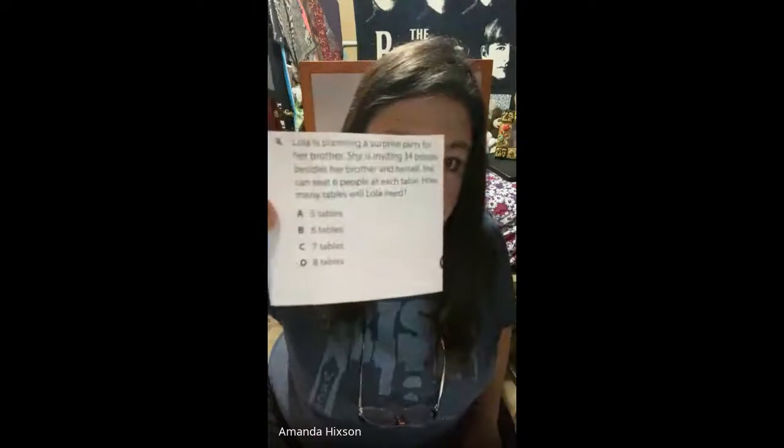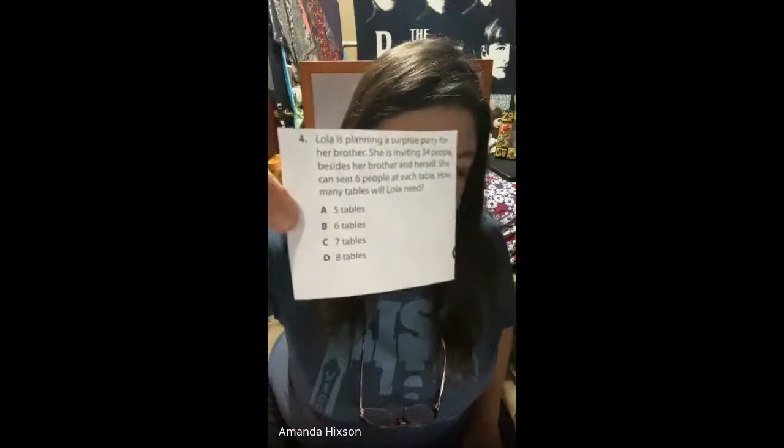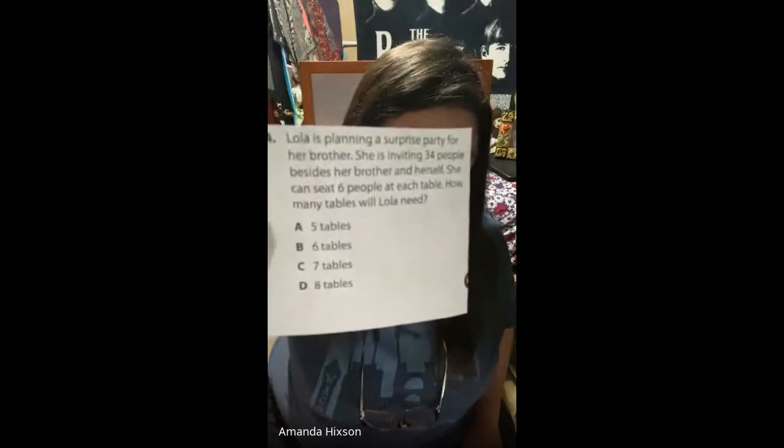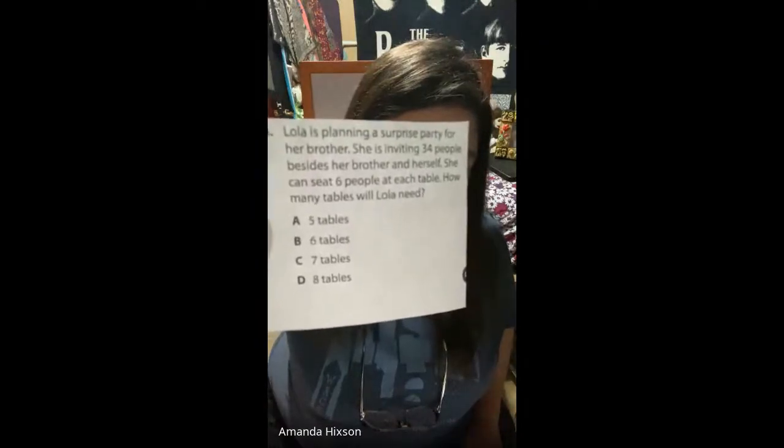Number 4. You hold it up. Can you see that at all? I can't see like one line of the.